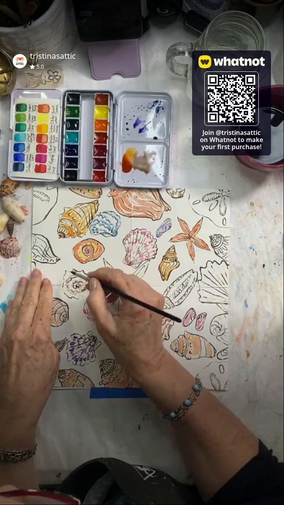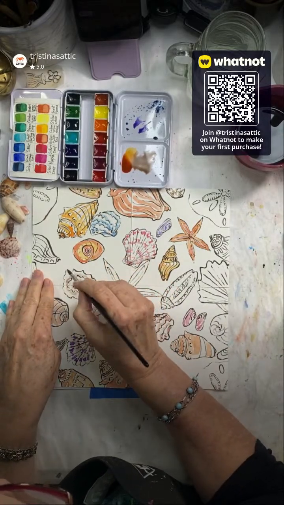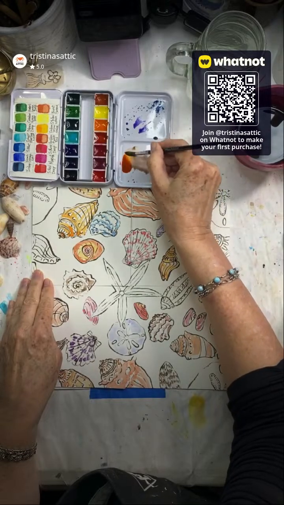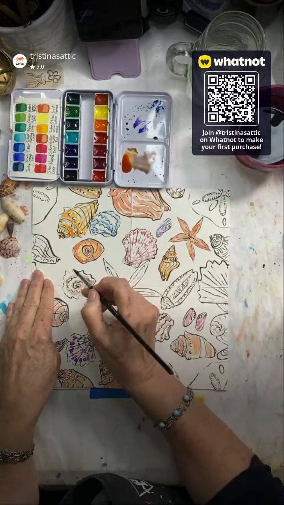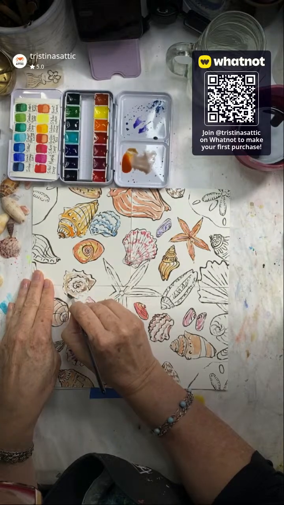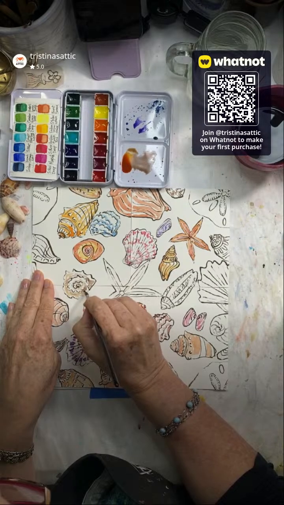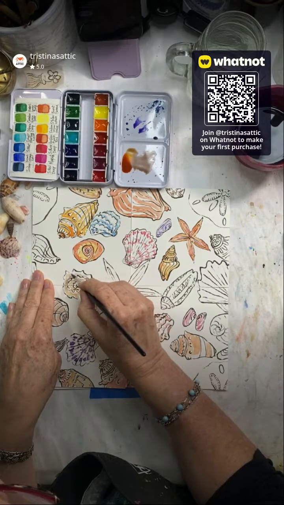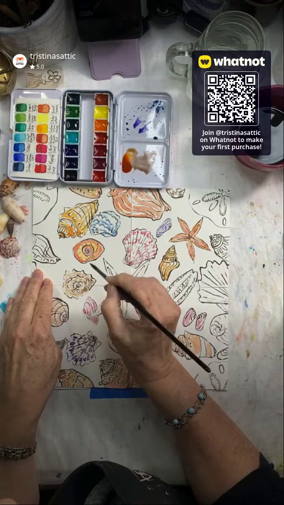Now I feel like here I can just go with, if I lighten it just a little bit with a little bit of Indian yellow that's in there, then I can come here and I've got a little bit of a different color. I could just add a second color in there, just a little bit of beige. There we go.